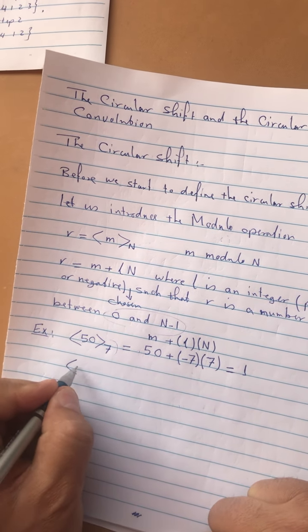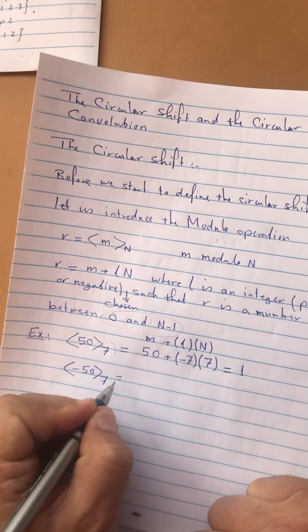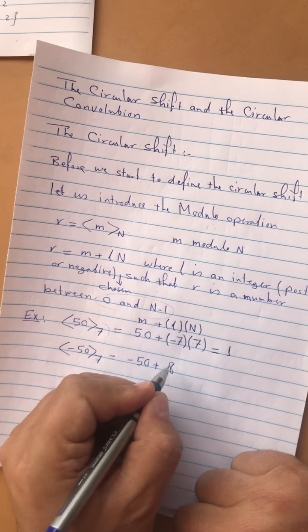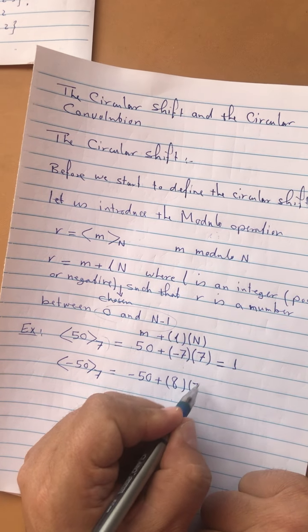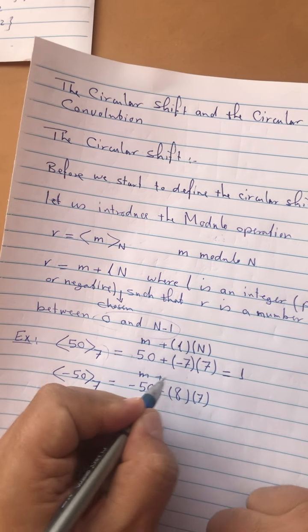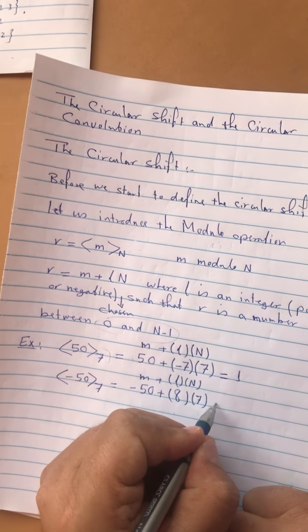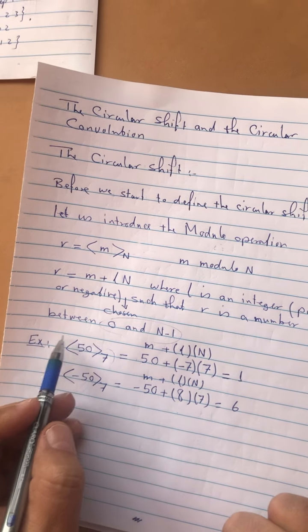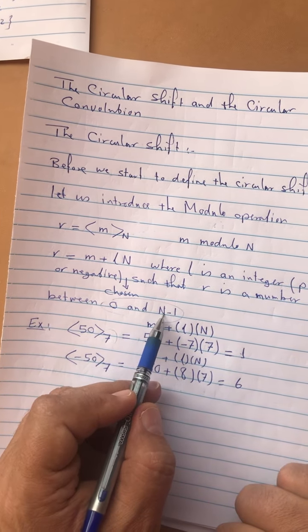If we take minus 50 modulo 7, this is minus 50 plus, we choose L to be 8, times 7. So this is M plus L times N, and we have 6. The end result should always be a positive number between 0 and N minus 1.